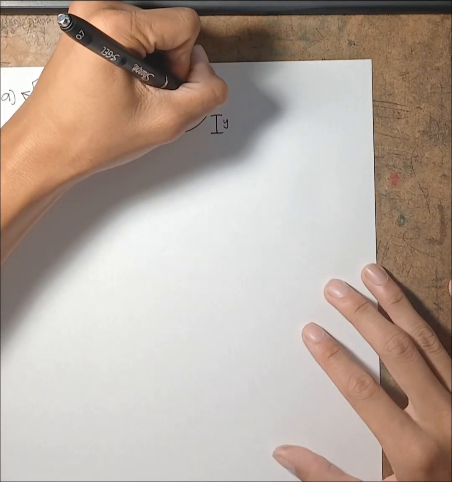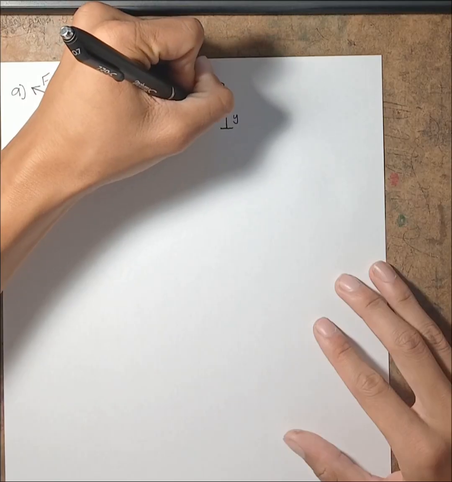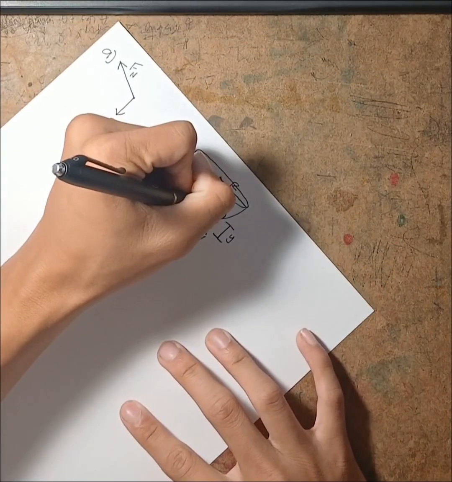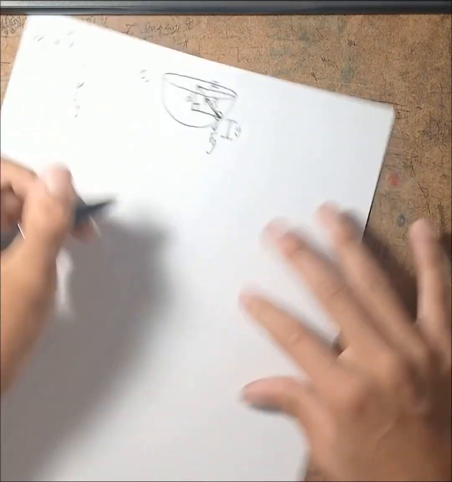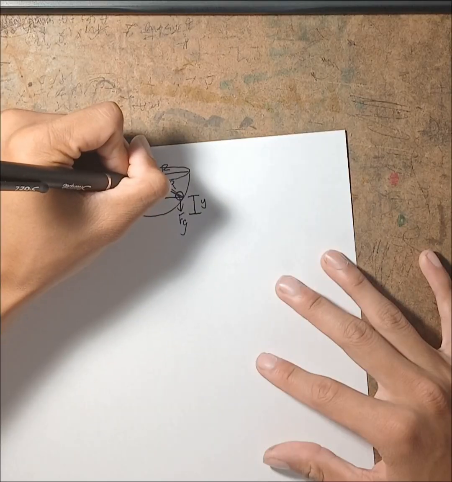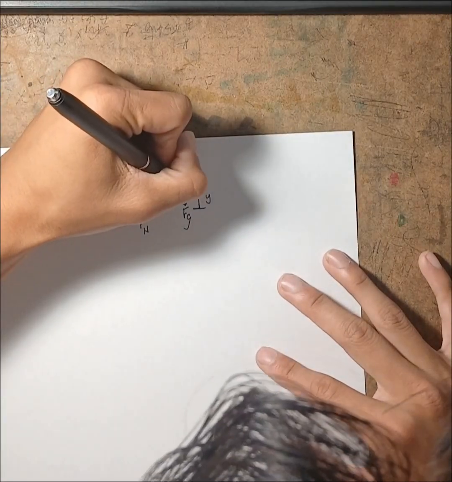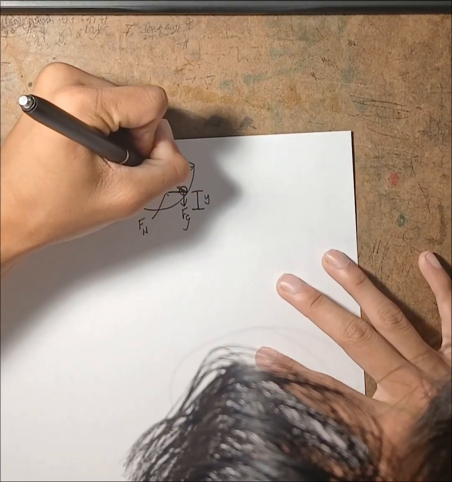Now, this is the ball right here, and of course, F_G is right here. F_N will be parallel to that line R right there. That will be labeled F_N, and of course it will have components, one horizontal and one vertical, like that.